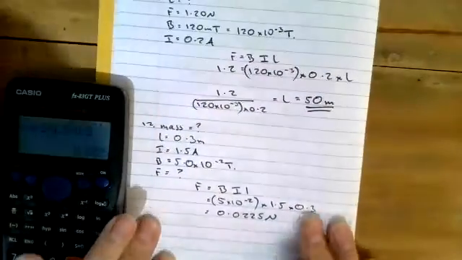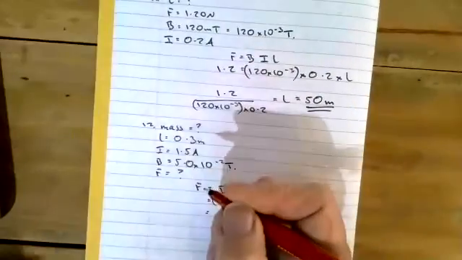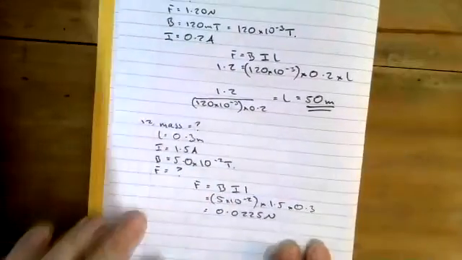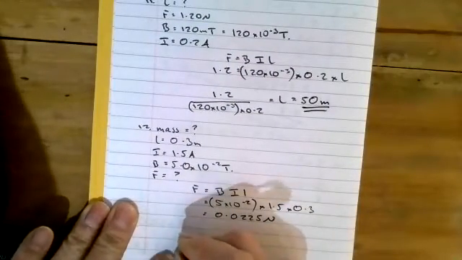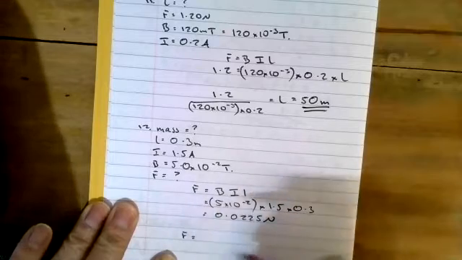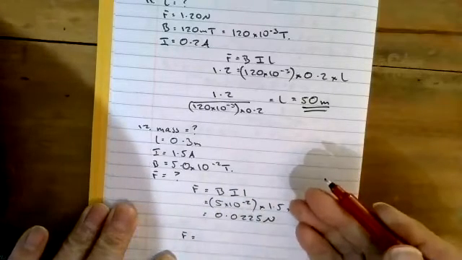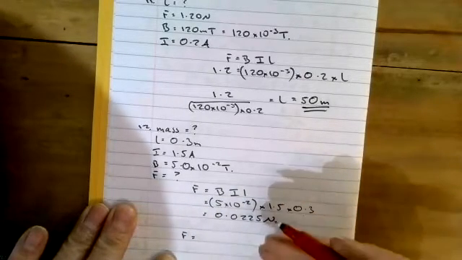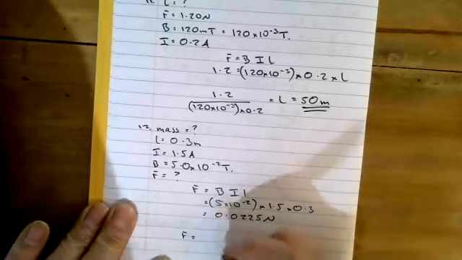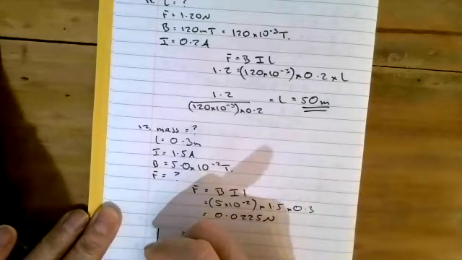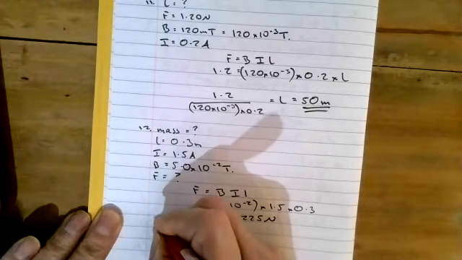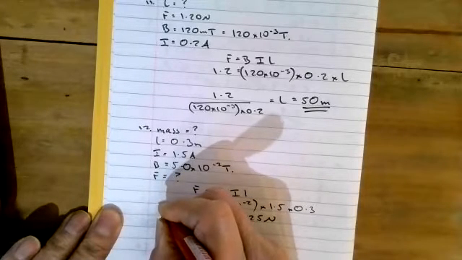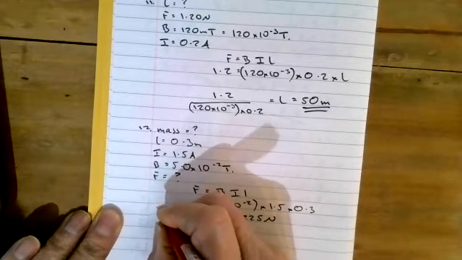Now I'm trying to find mass. What I do know now is force, well, it's sitting in a field. It's floating. So that means it's being pulled down by gravity and it's floating, which means it has an equal force acting on it.